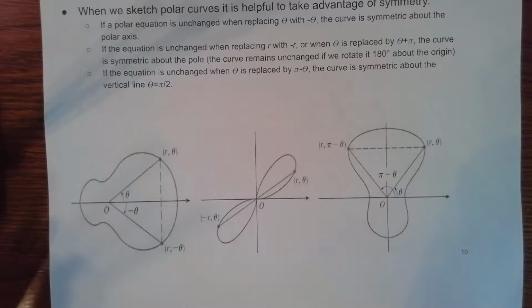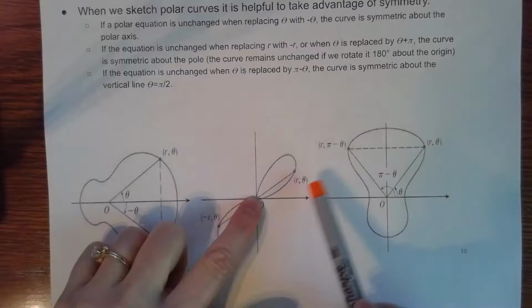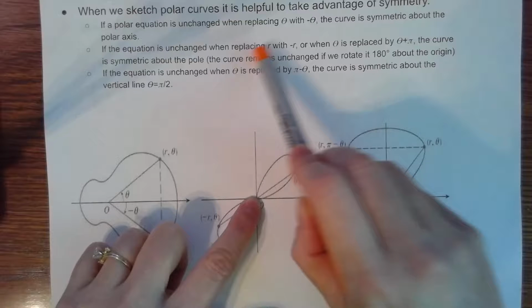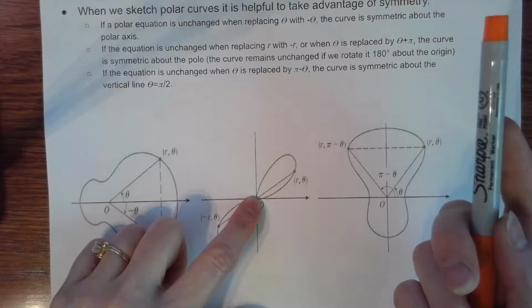Okay, so here's an example down here. If I have the same angle theta, and r and negative r both map to that same theta value, so it's unchanged when I replace r with negative r.